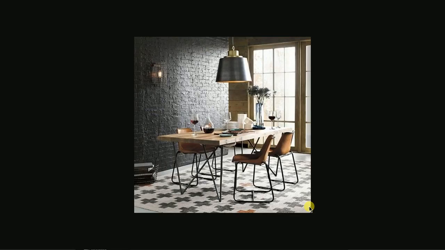For example, the chair from the floor to the seat area is generally between 450 to 500. A dining table, from the floor to the top of the table, is generally 800 to maybe 1 meter. Generally speaking, it's in the middle range between 800 and a meter.